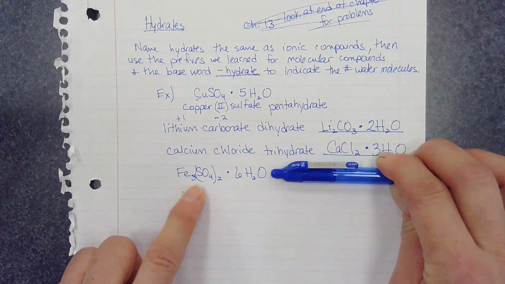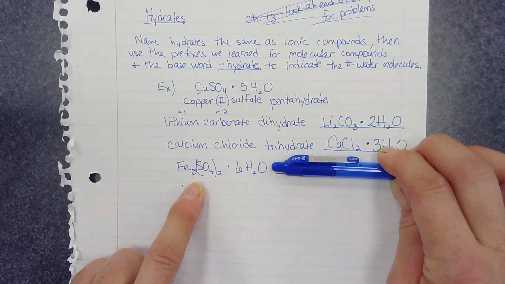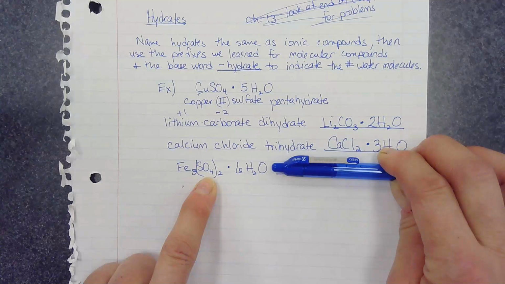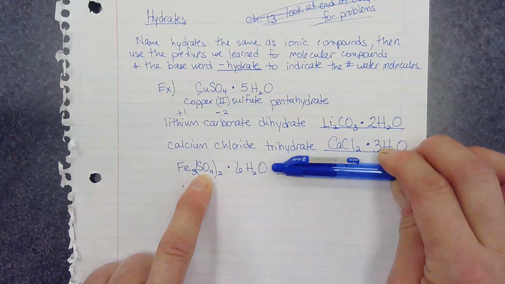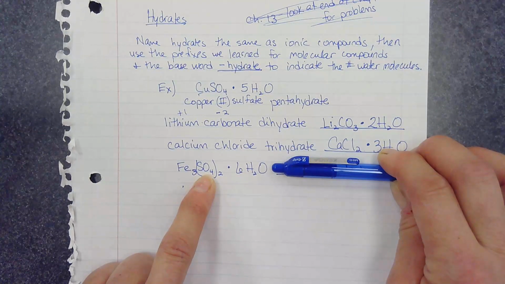Now on this one, which iron is this? Iron 2. How do I know that? Because sulfate is what charge? Sulfate is what? -2. This is actually not right. I said this is not right at all.